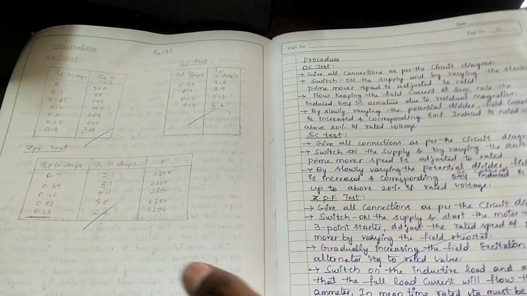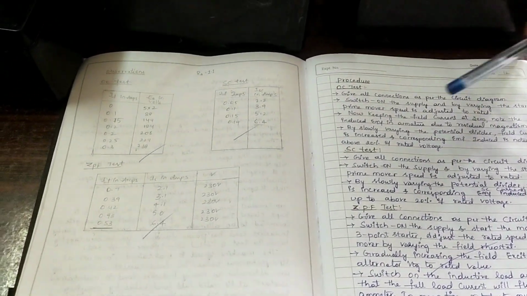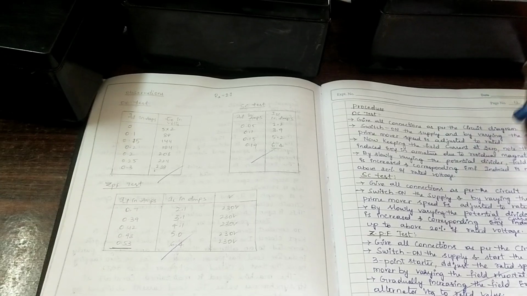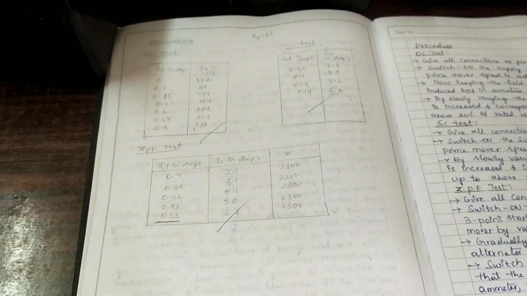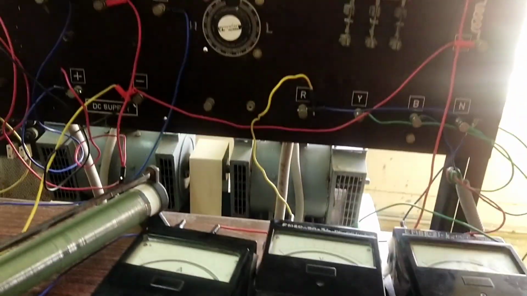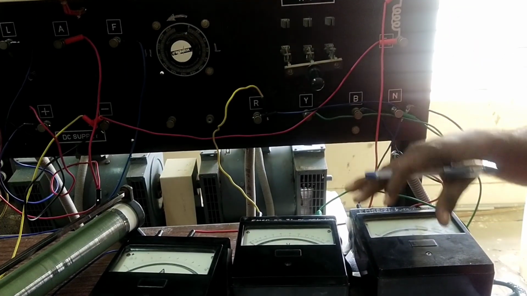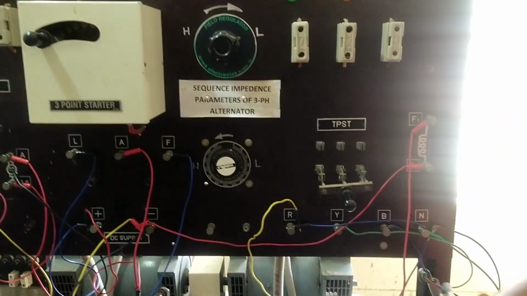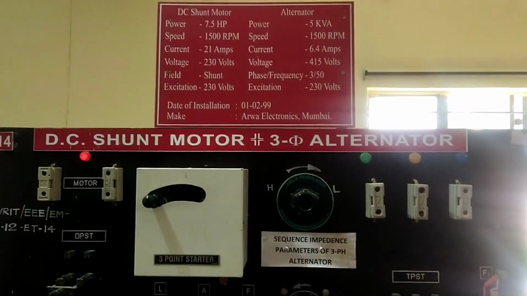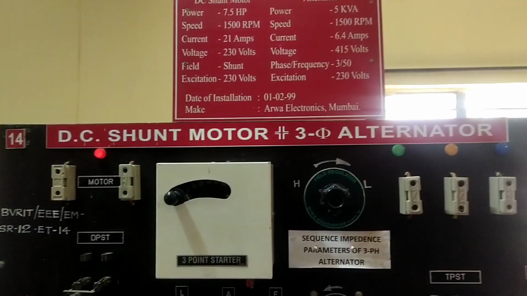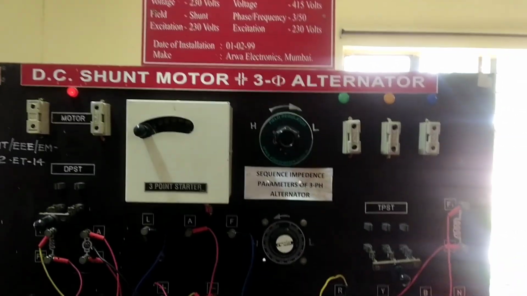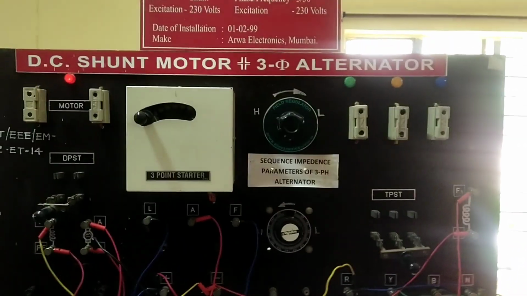Here also we are measuring the percentage regulation. This is an advanced method of measuring percentage regulation compared to the EMF method. And we have the ASA method also, which is also an advanced method. This gives higher accuracy compared to the synchronous impedance method. Hence we currently prefer this test method for determining the percentage voltage regulation of the alternator. Thank you.